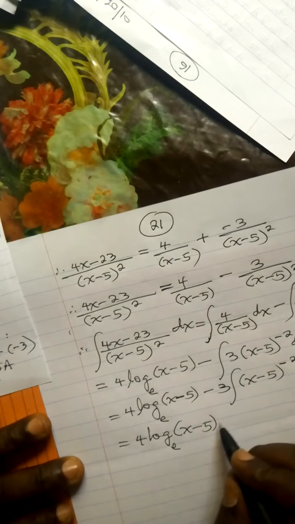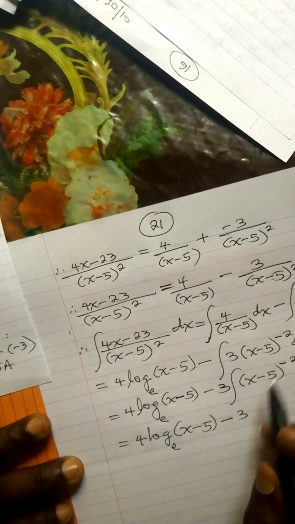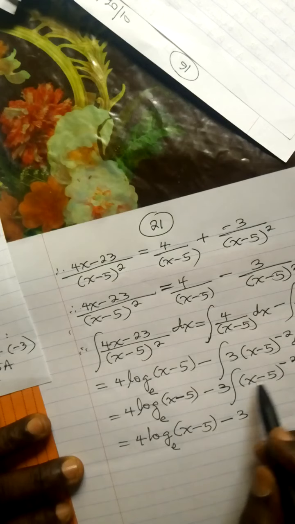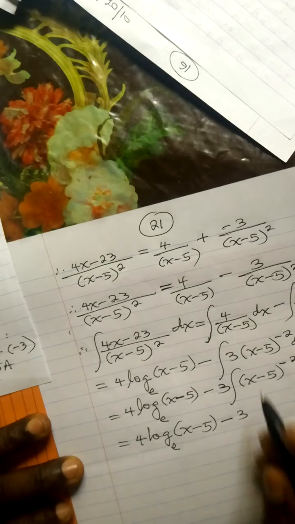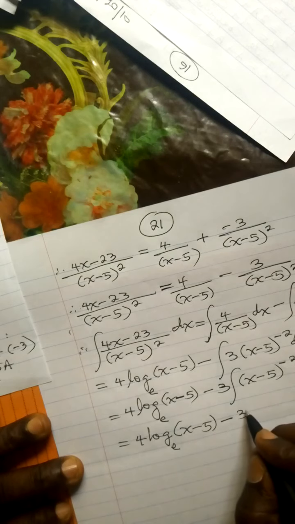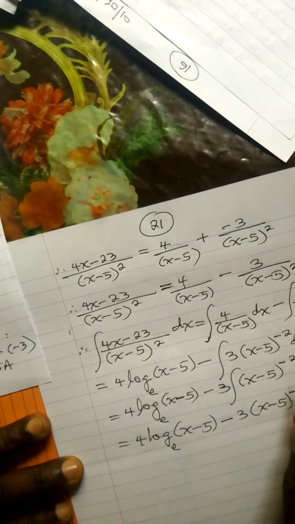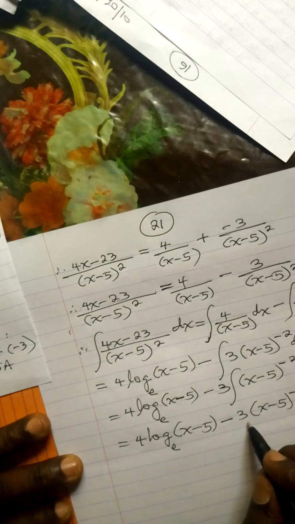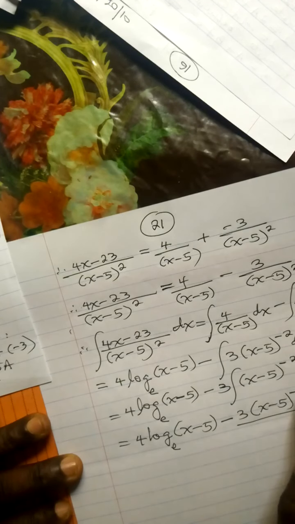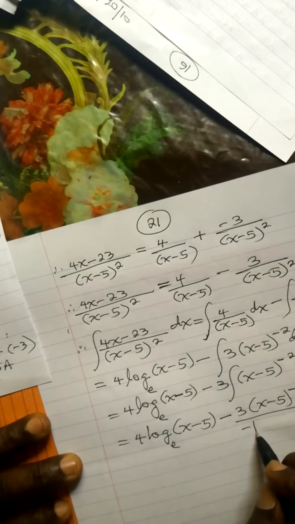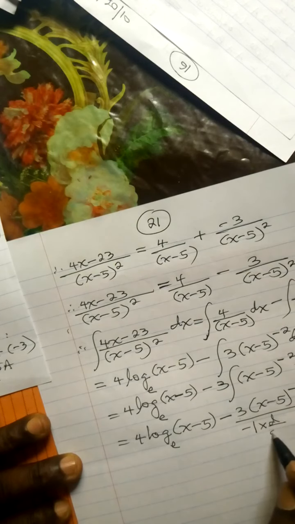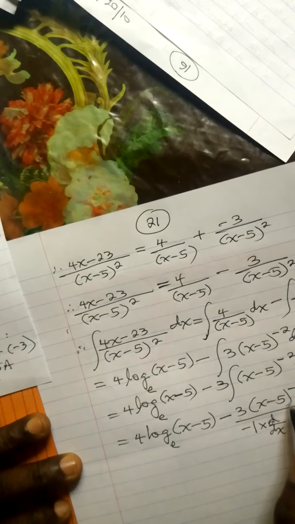So this is going to be 4 log x minus 5 to base e. Now minus 3, I have to raise the power by 1. So that will be 3 into x minus 5. If I raise the power by 1, it will now be raised to power minus 1, because minus 2 plus 1 is minus 1. Then over that new power, which is minus 1, then times d dx of the core, which is x minus 5, all plus c.